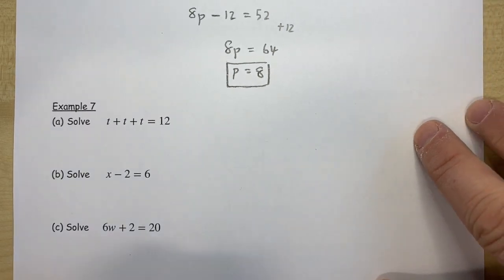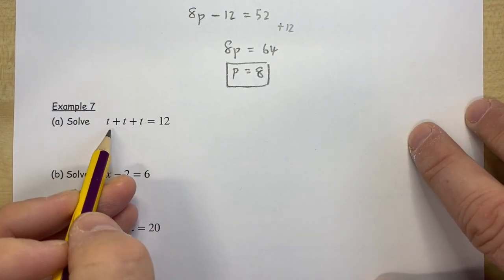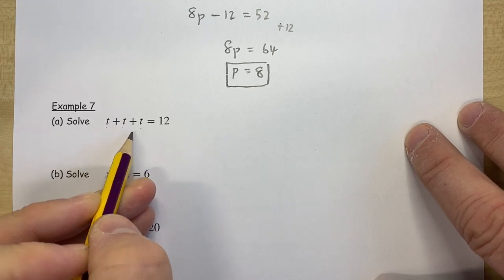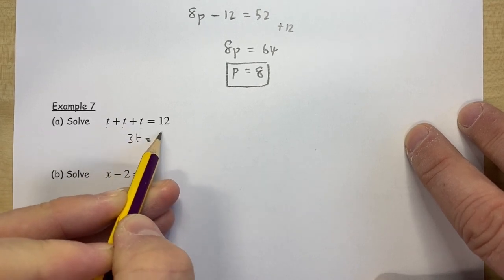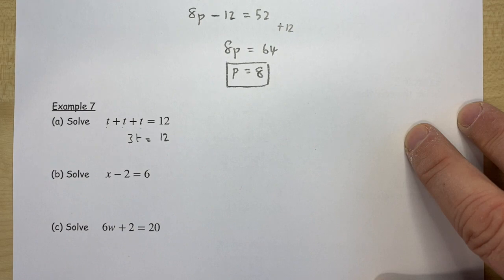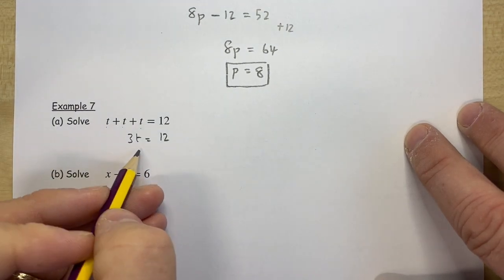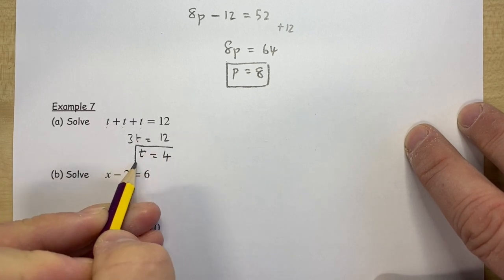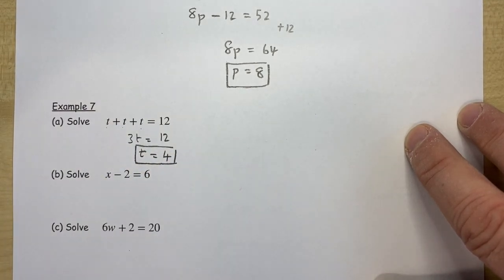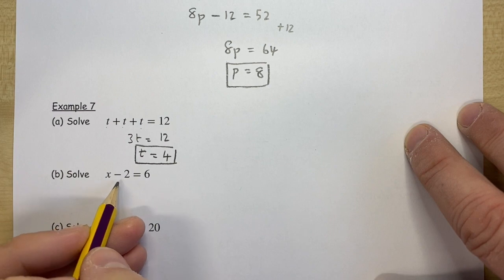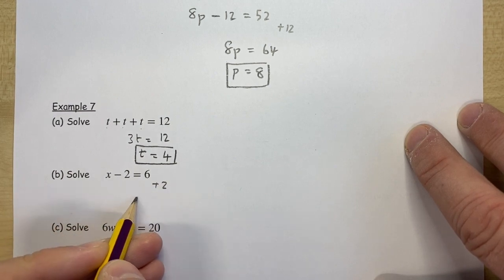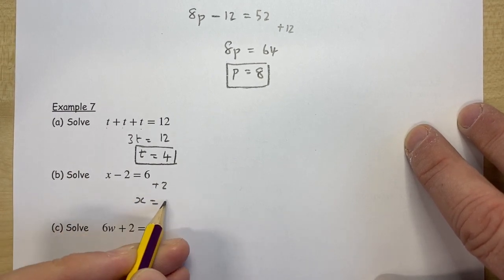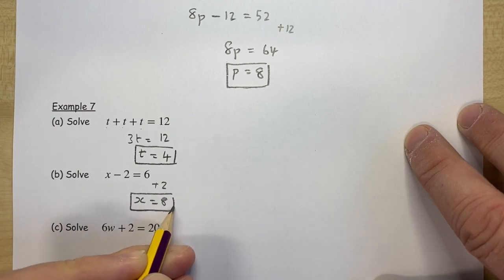Now this one is taken from an exam paper. Now t plus t plus t is 3 t's. So you could think of this as being 3 t's equals 12, which means that the letter t has to be a 4, because 3 4s make 12. Minus 2 becomes a plus 2, so quite simply the letter x has to be 8. That's a simple 1 mark question.